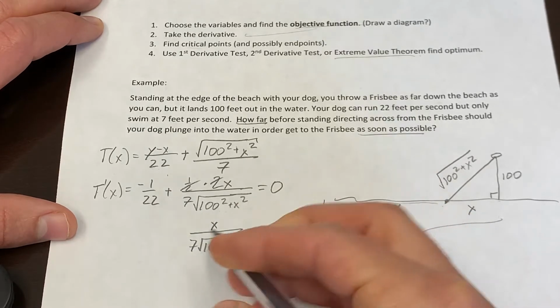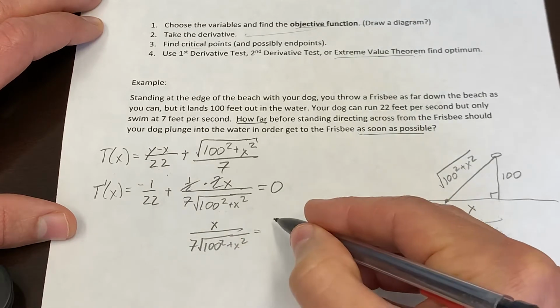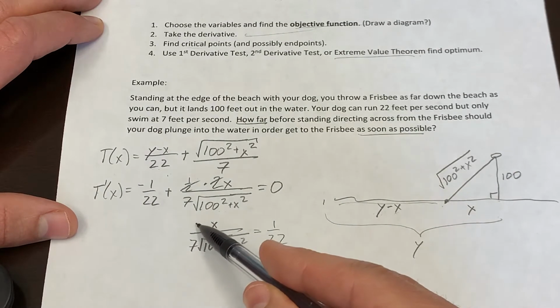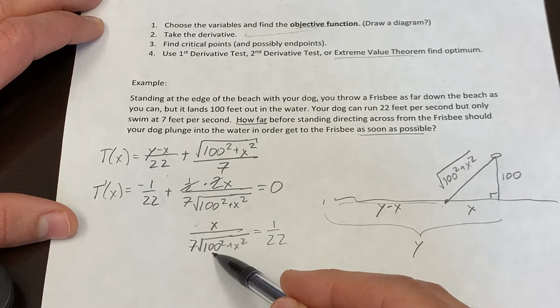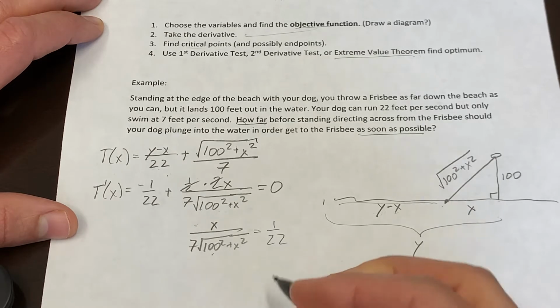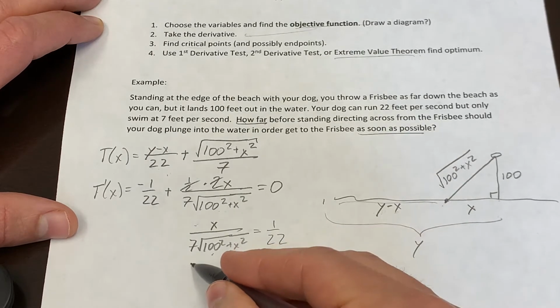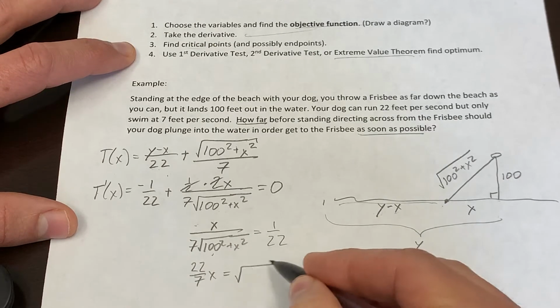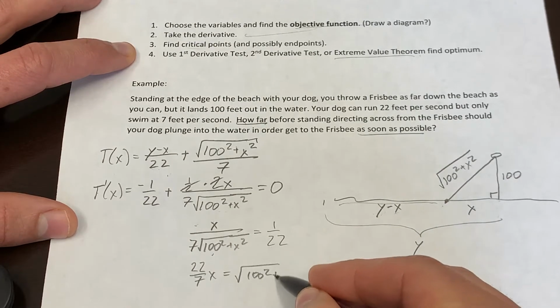So I've got x over 7 times that square root equals 1/22. I'm going to move the 22 over here, and move the square root over to the other side. So let's see, I have 22/7 x equals the square root of 100 squared plus x squared.